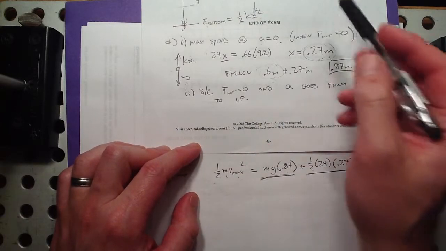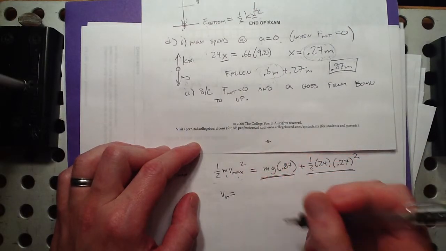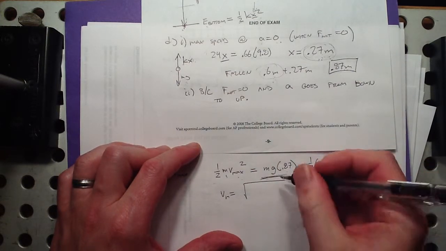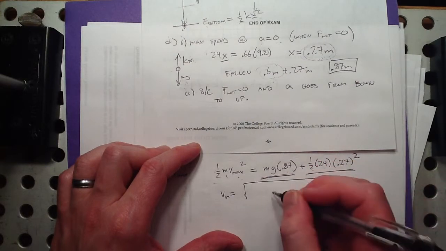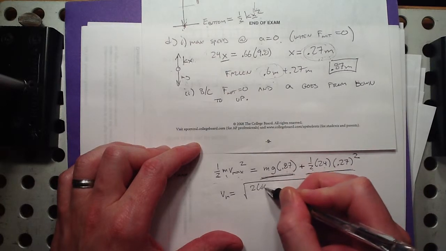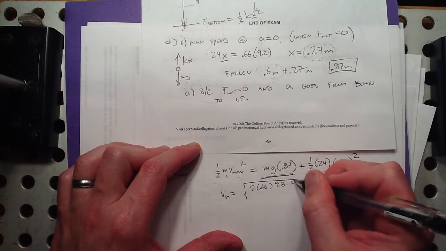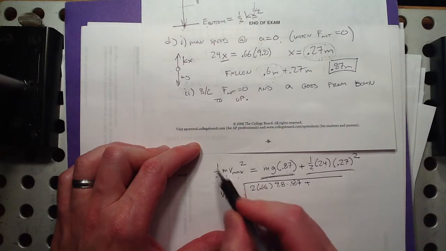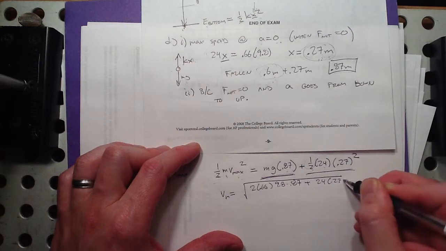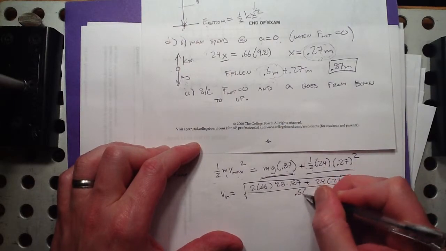So we know what the mass is, it's 0.66. So v max is equal to the square root of, let's see, multiply everything by 2 here. 2 times the mass times 9.8 times 0.87, plus, we multiplied this all by 2, so that 1/2 is gone, 24 times 0.27 squared, all divided by the mass, 0.66.